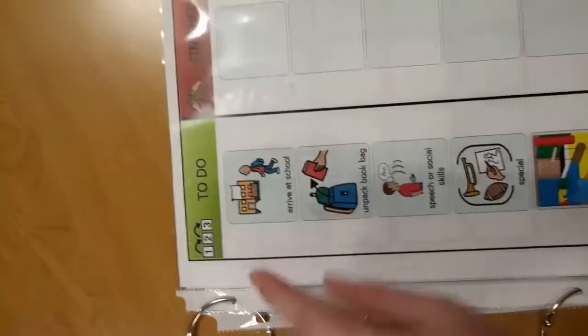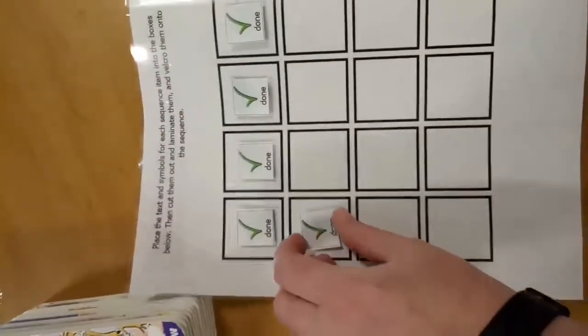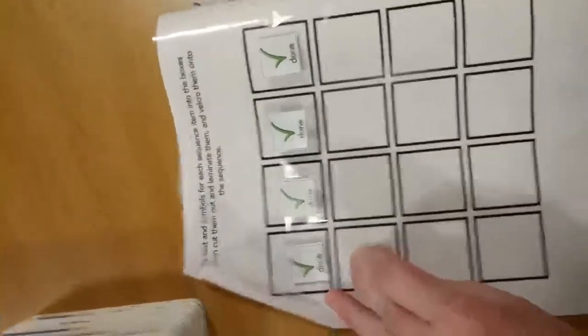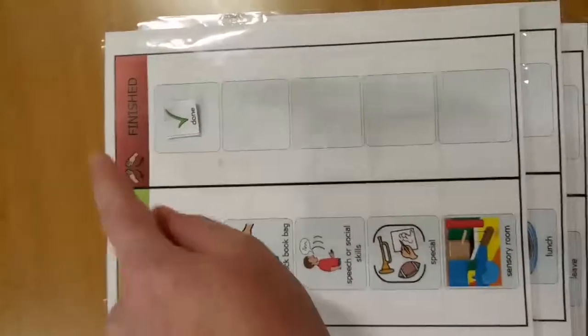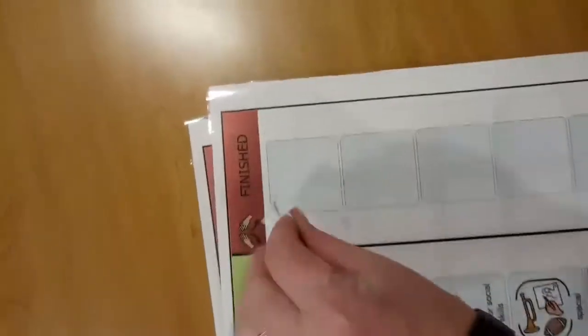So the first one, and these are to do. Once you're finished, I'm just going to show you here on the back, I have these check marks, which again are on Velcro. So I would have the student unvelcro it from the back, and put it on the front and Velcro it onto the front. As they're done, they can then put them on the side. I would also put Velcro on the side. I forgot to put Velcro on the side.